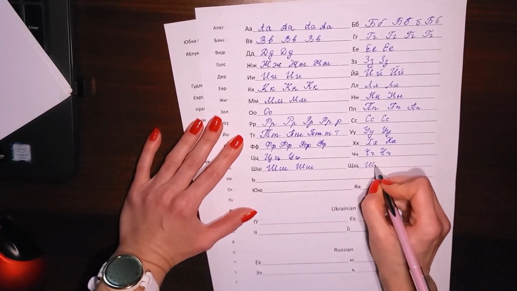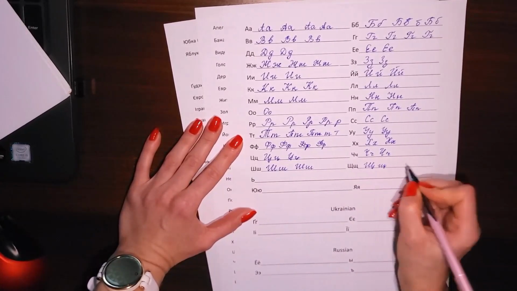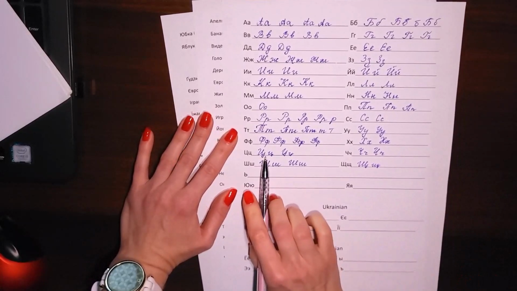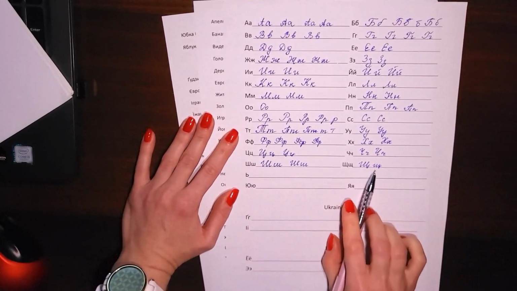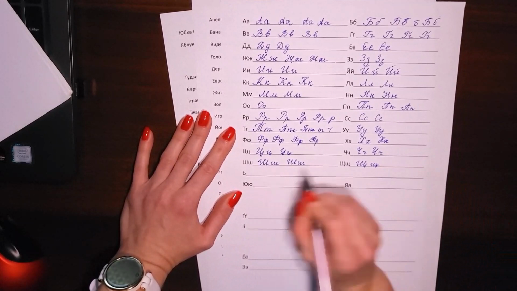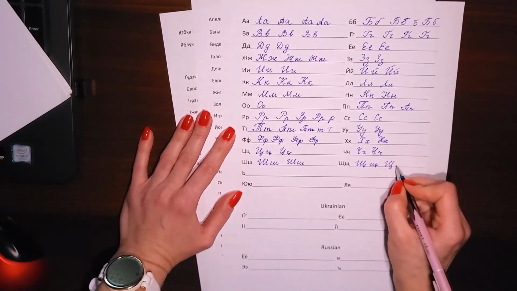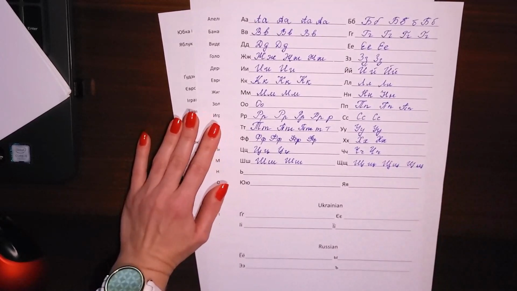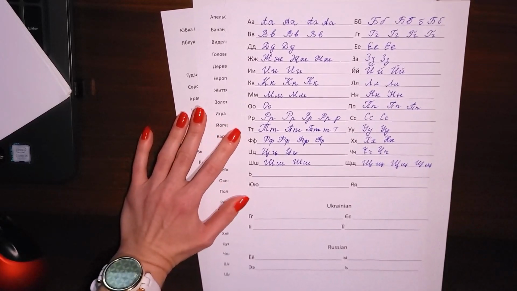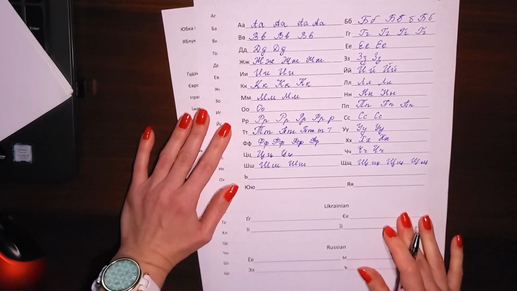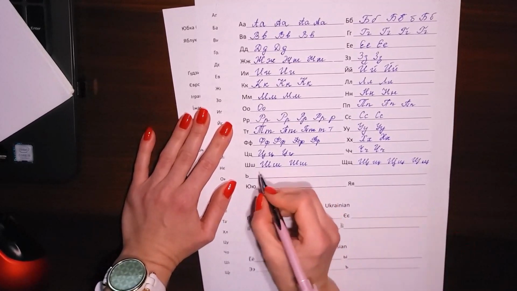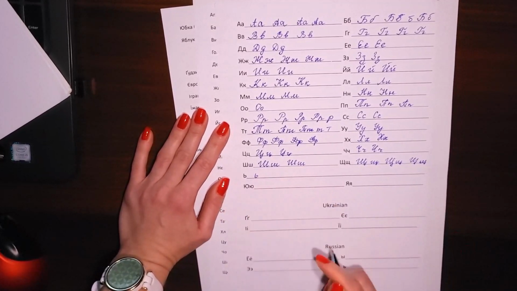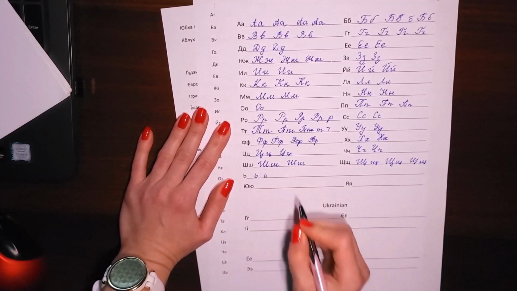Sh, similar like C and sh and sh. Like I write like this. Soft sign, I think it's not difficult.